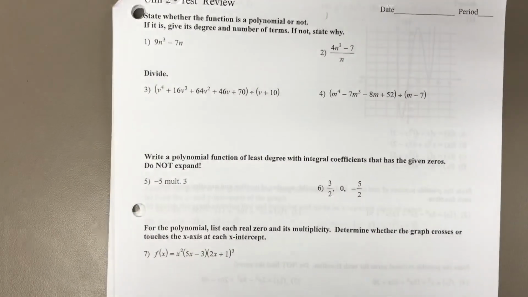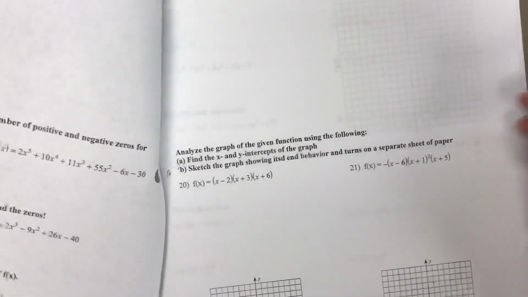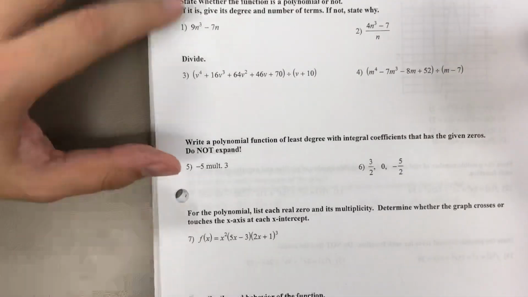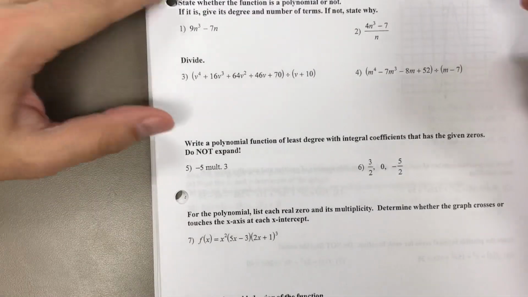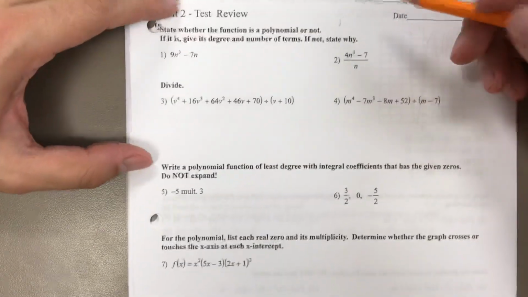We're going to go through the test review, problem by problem, all the way up until the graphing part, so up until number 20 and number 21. All right, so I'm probably going to do this one by sections, maybe 5 minutes at a time. So we're going to start off with state whether the function is a polynomial or not.